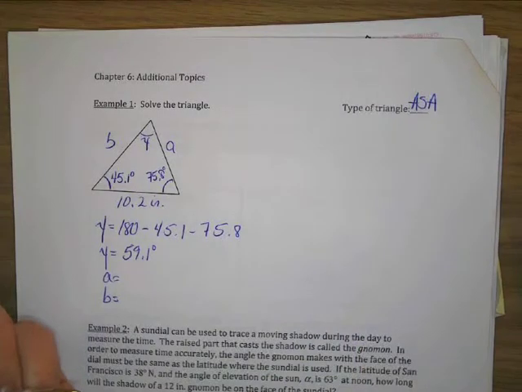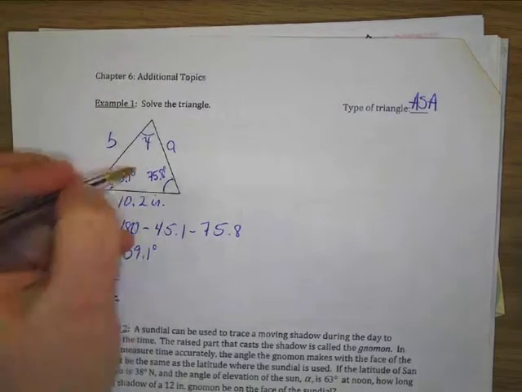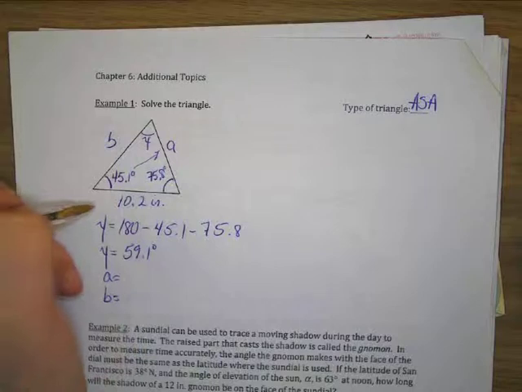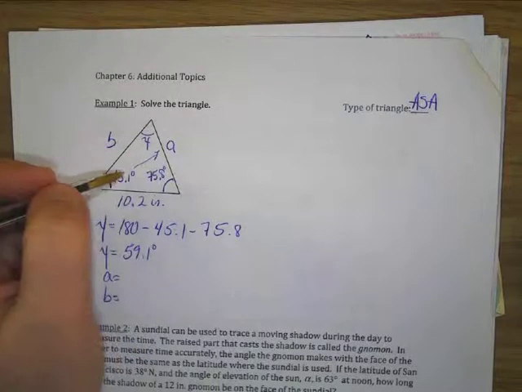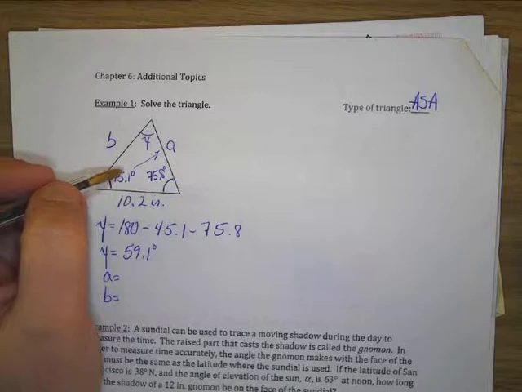Here's the caution. Always go for the smallest angle first. The shortest side is across from the shortest angle. When you get into law of sines and you start finding angles, if you don't know what kind of triangle you have and you go for the biggest one first, sometimes that can be an obtuse angle, but the law of sines is only going to give you the complement, not the supplement.